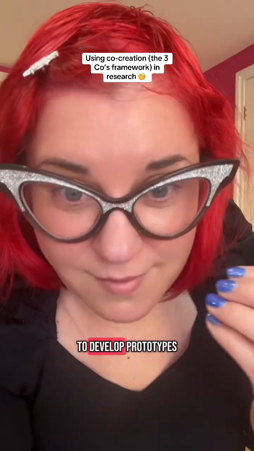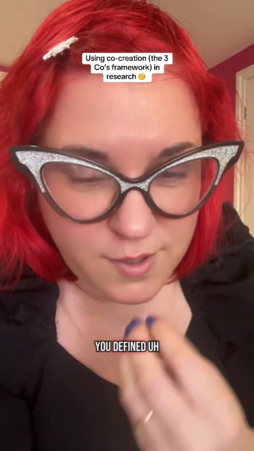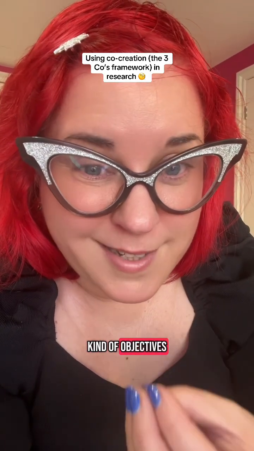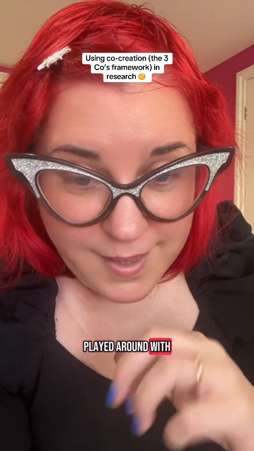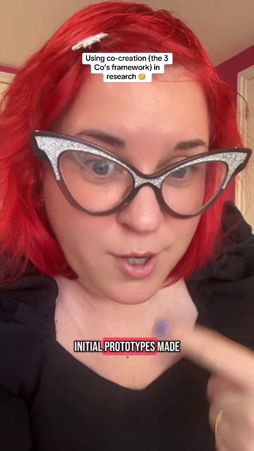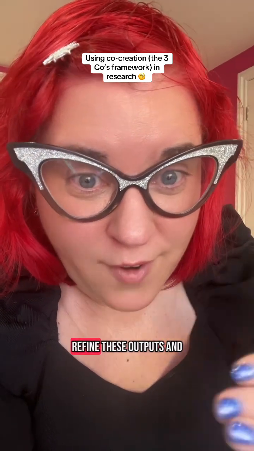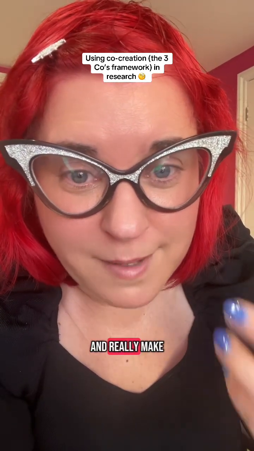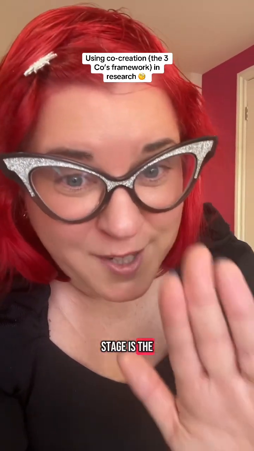Then you start to develop prototypes within the parameters of what you can achieve and what you've got and what your defined objectives and materials are. Those prototypes can be built and played around with, and feedback can be given on initial prototypes made. Collective input means you can refine these tools and refine these outputs and really make the prototypes the best they can be. But the last stage is the co-refine stage.